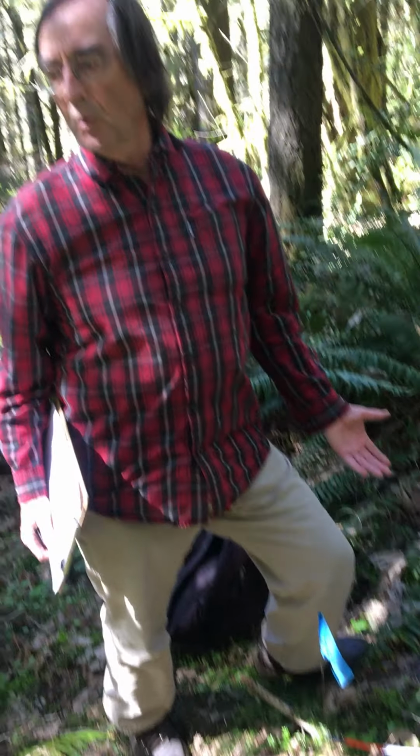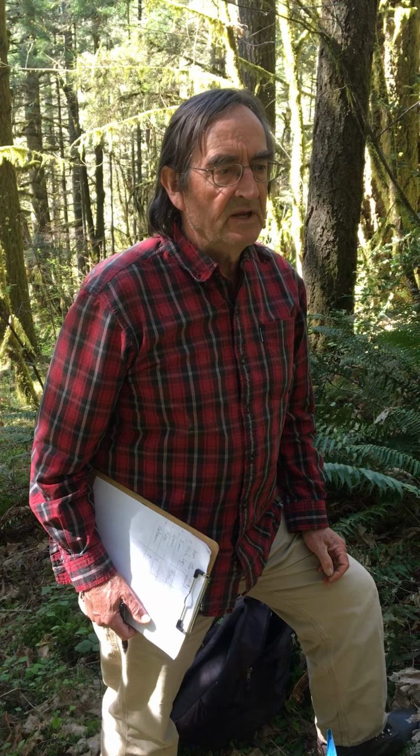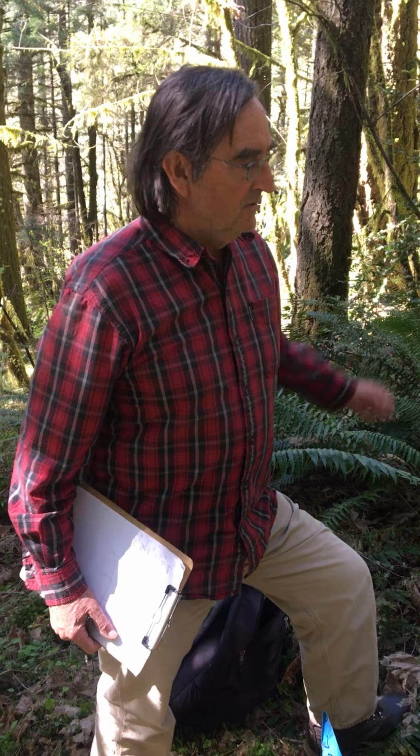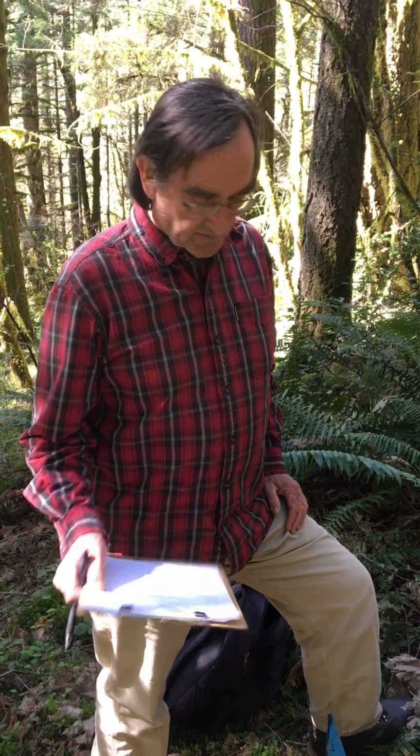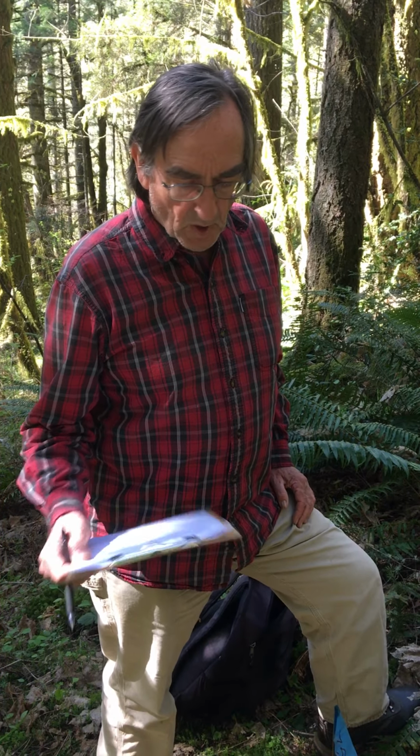Because this is no ordinary grass. This is the highly invasive false brome grass, and we'll be looking at that later in an area where it's really infested the forest, and you can compare this place with that place, but only if you assiduously record the grass cover. So the other category is moss.